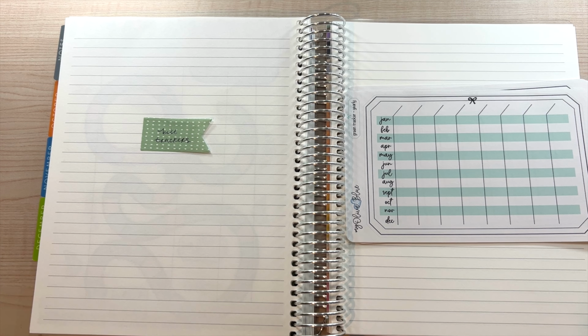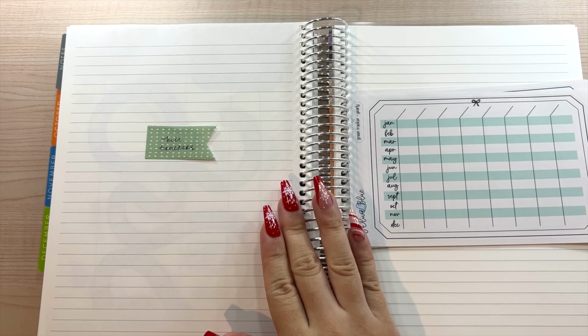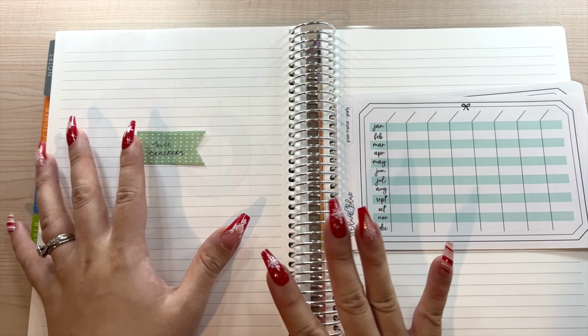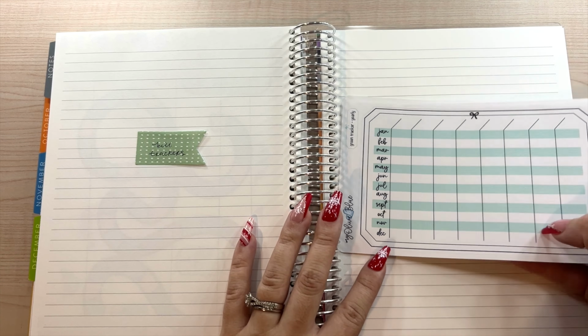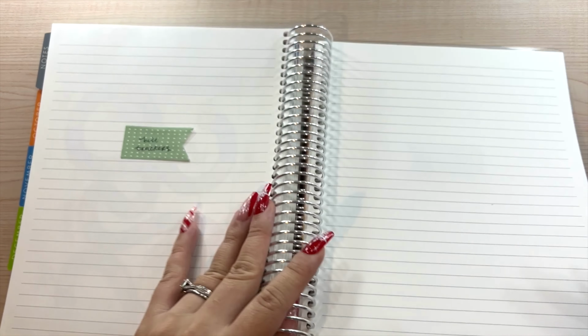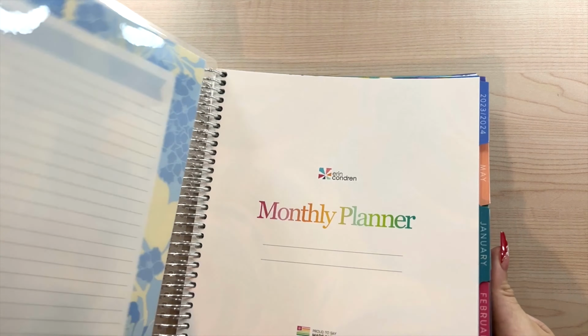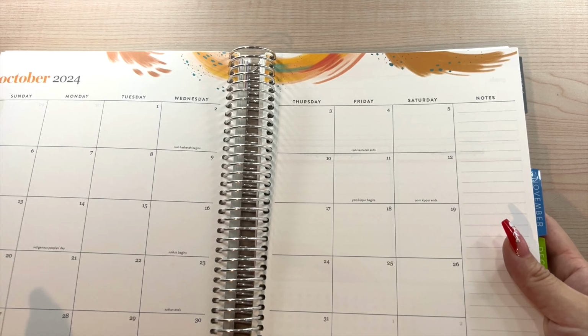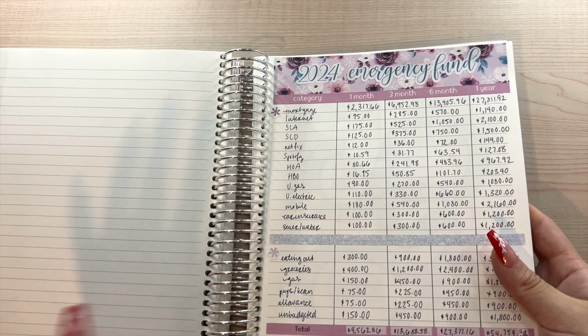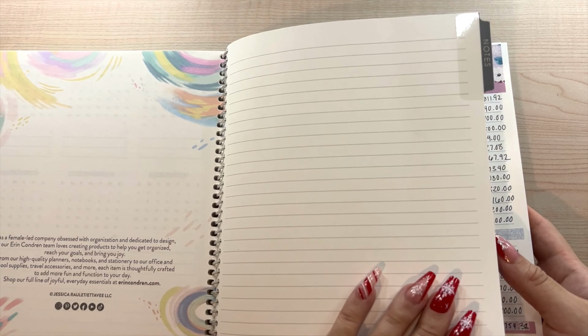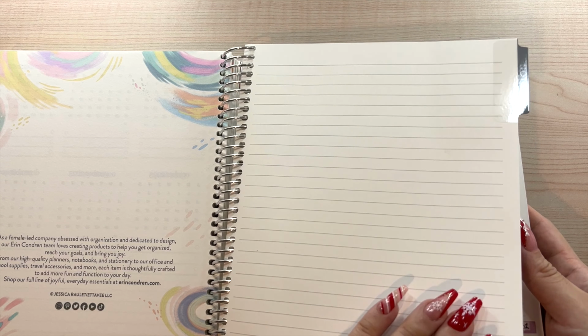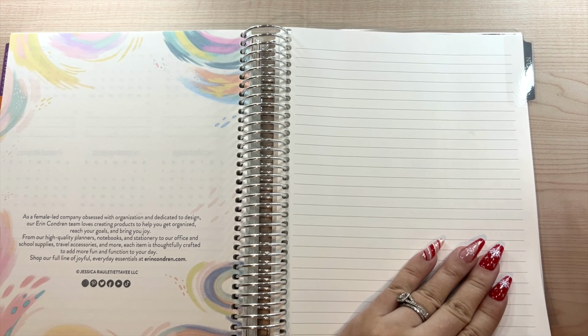The planner that I'm going to be using for 2024 for my budget planner is going to be the Erin Condren monthly planner. This is in the 7x9 design and it is in the Inspire design. Yes, so let's go ahead and go to the back of the book where the notes tab is. This is where I put all of our budget spreads for the year.